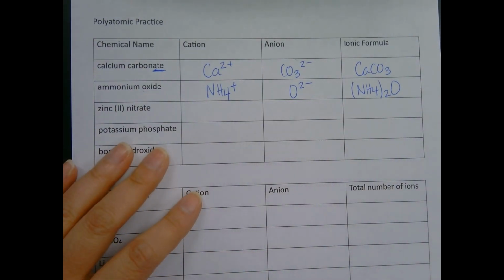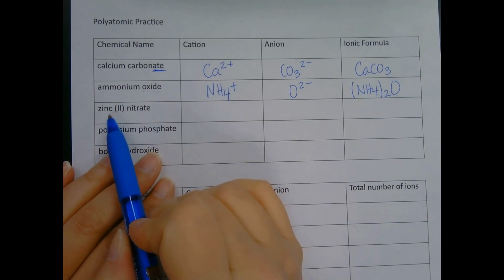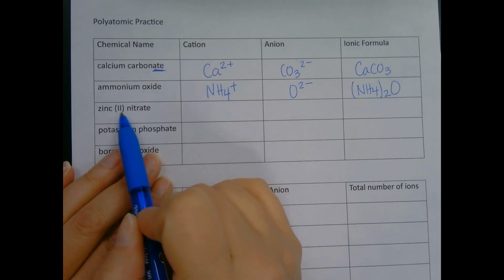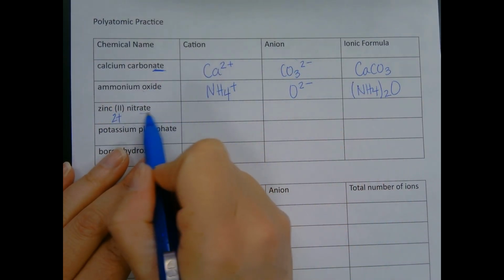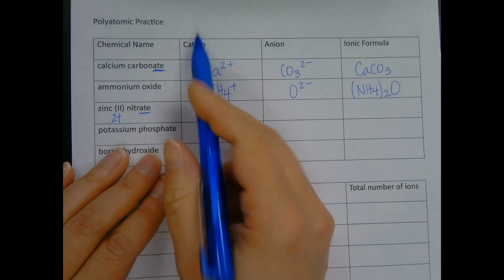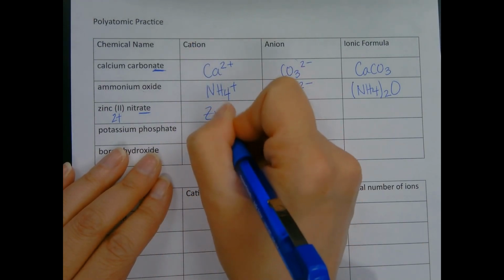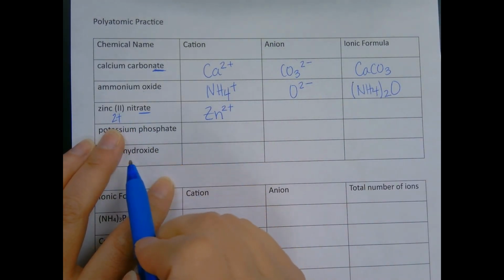Okay, for the next one, zinc(II) nitrate. So here we have a transition metal where the II is telling us that it's a 2+ charge, and nitrate, the -ate, is telling us that it's a polyatomic ion. So our cation is zinc, Zn, with a 2+ charge from this Roman numeral II.